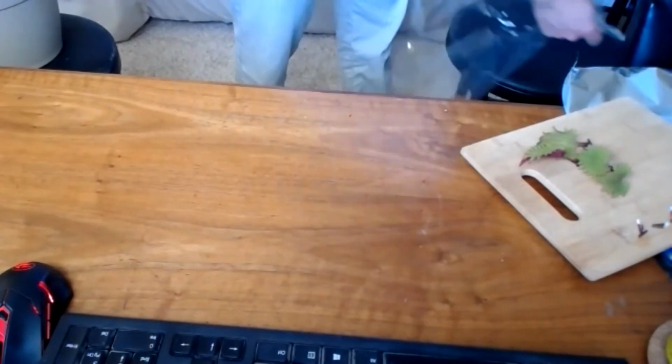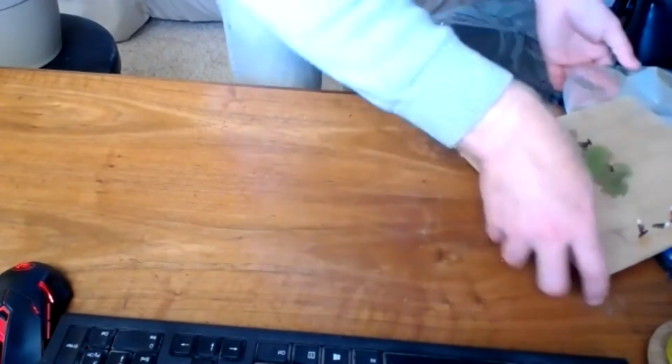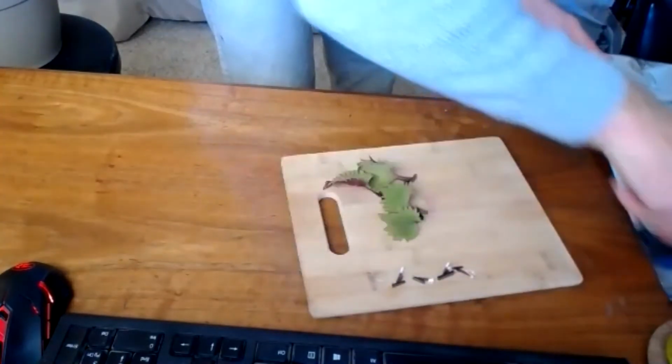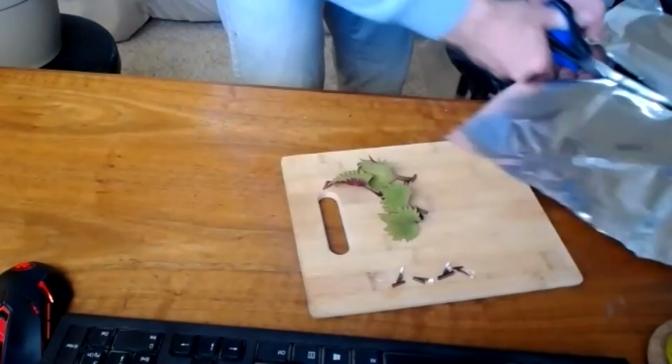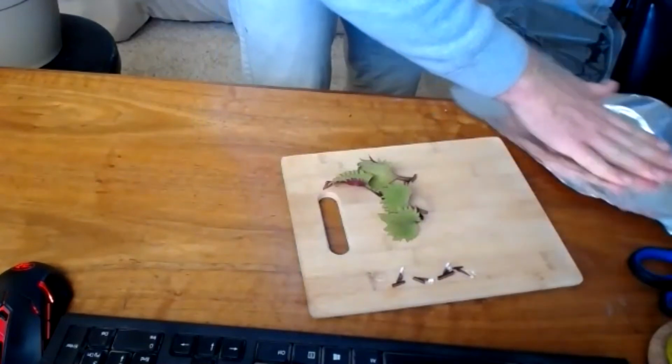We'll do the same thing for treatment number 2. Right, that same starting procedure. I don't know that you need to use aluminum foil. It just makes me feel better about myself.